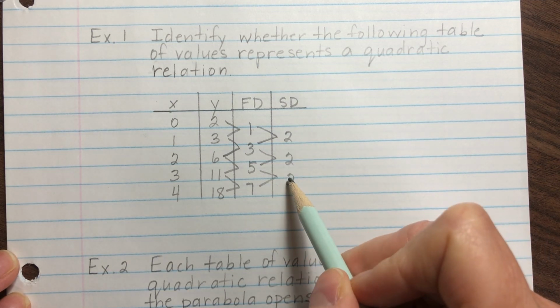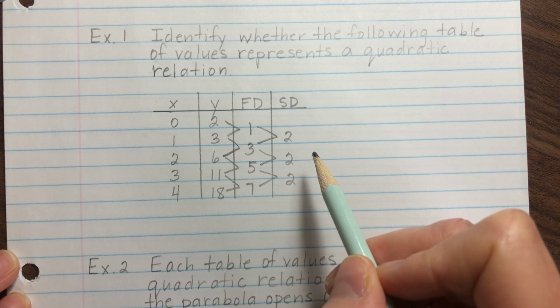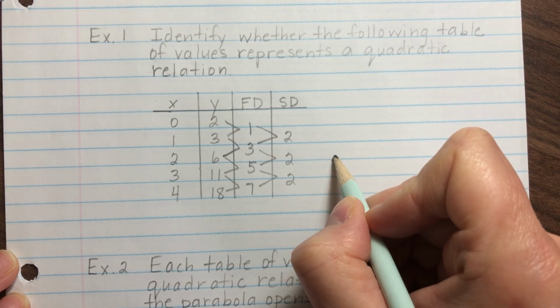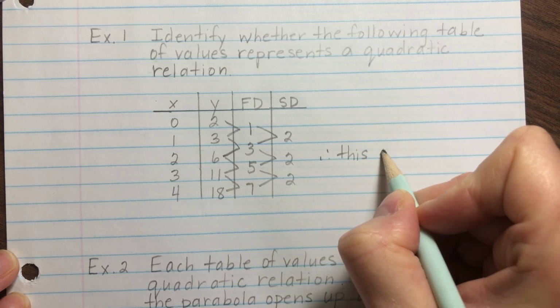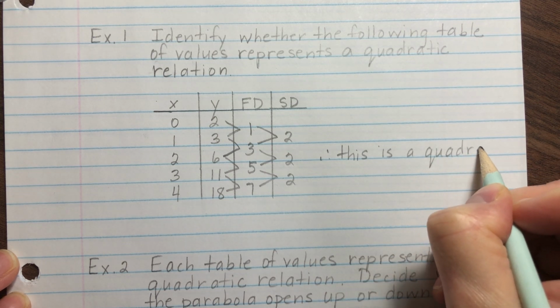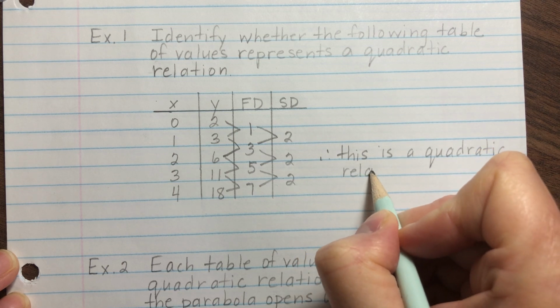Because the second differences are the same, we know that this table of values represents a quadratic relation. This is a quadratic relation.